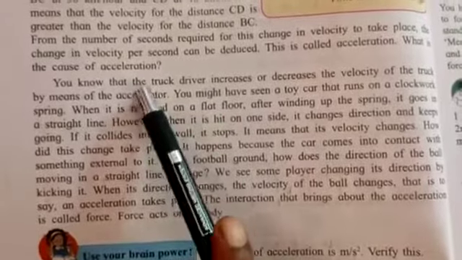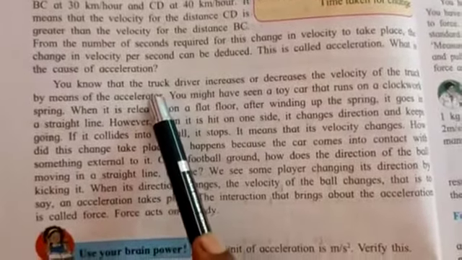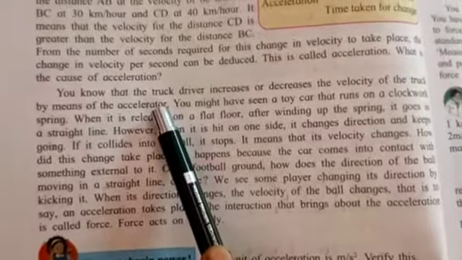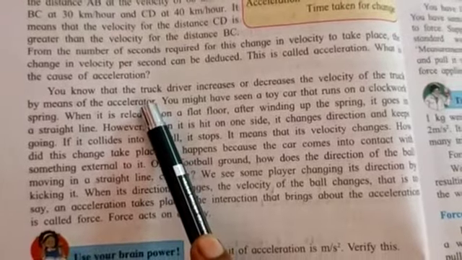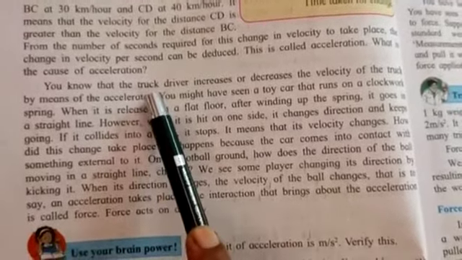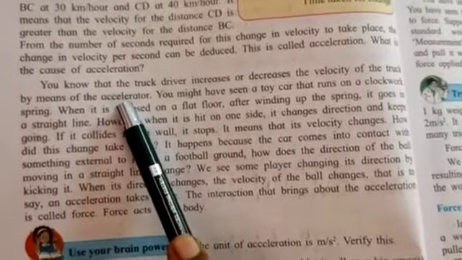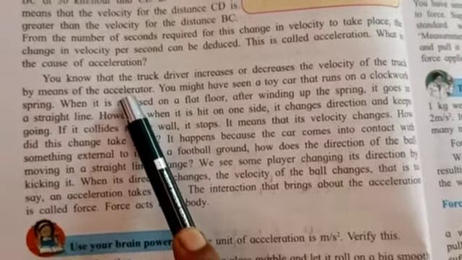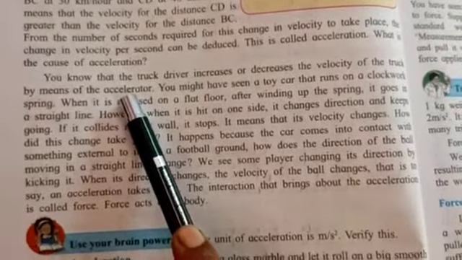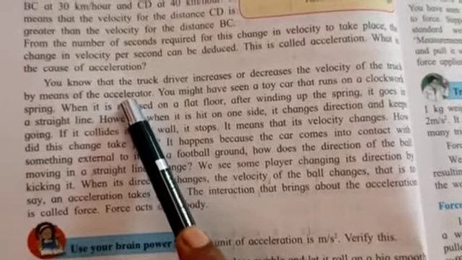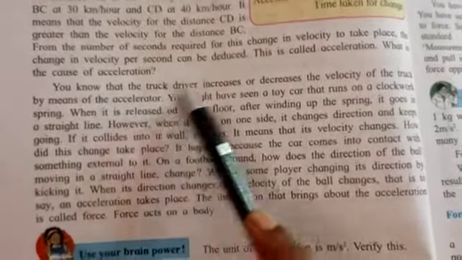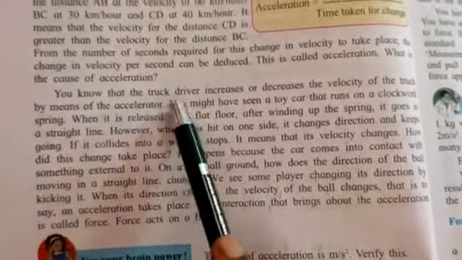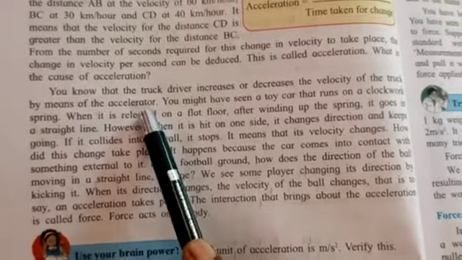With the help of the accelerator we can increase or decrease the speed of the car. So the velocity of the truck is increased or decreased by the accelerator.